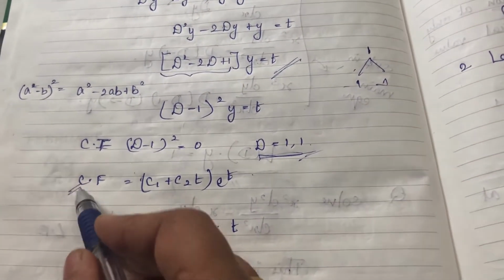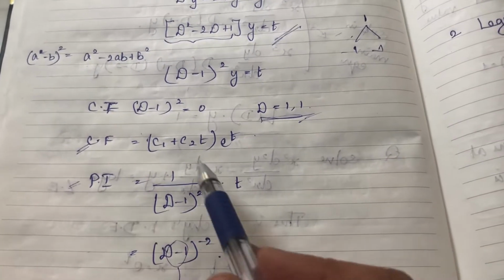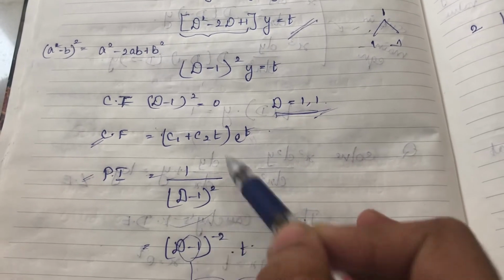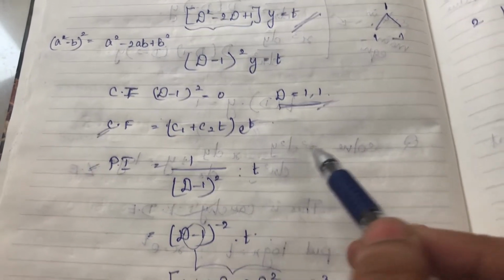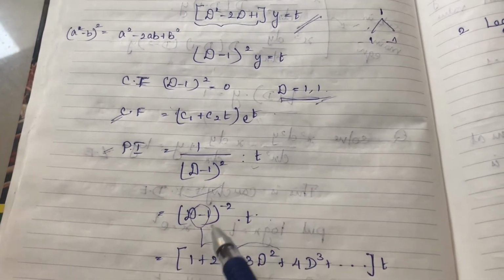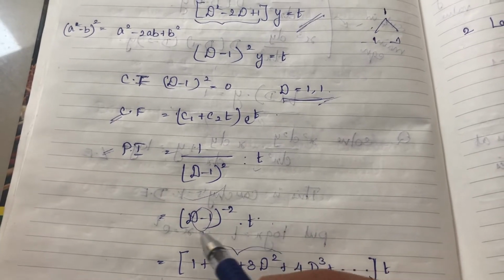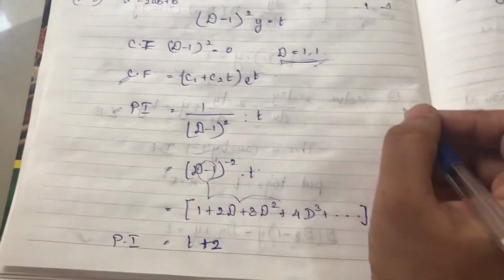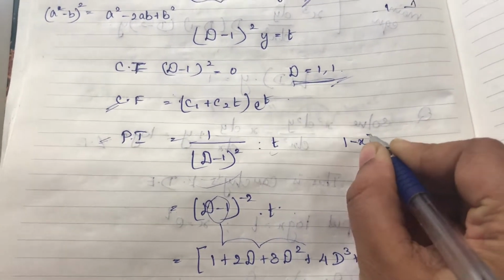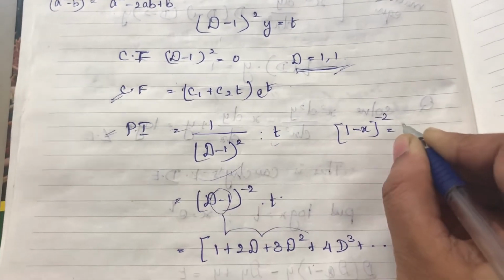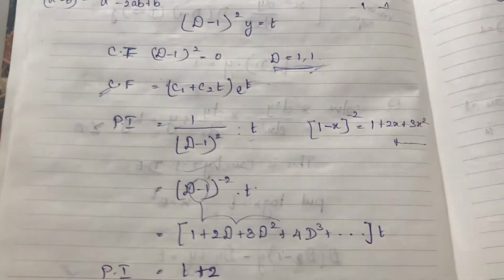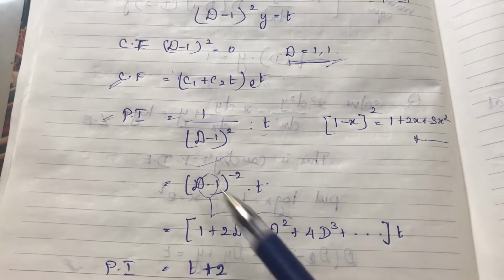So I am just putting the CF and then PI. PI is what? y, 1 by d minus 1 the whole square. Like I need to write it in the denominator into the x term, the left term, right? Left term is what? t. So I am just writing t here. Okay, this is like 1 minus x, wait a minute, I will write the formulas. 1 minus x, the whole power minus 2 will be like 1 plus 2x plus 3x square, so it will go on. So likewise here I am just substituting the value.